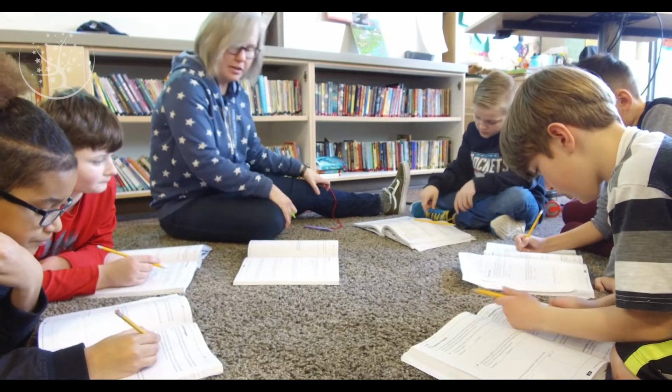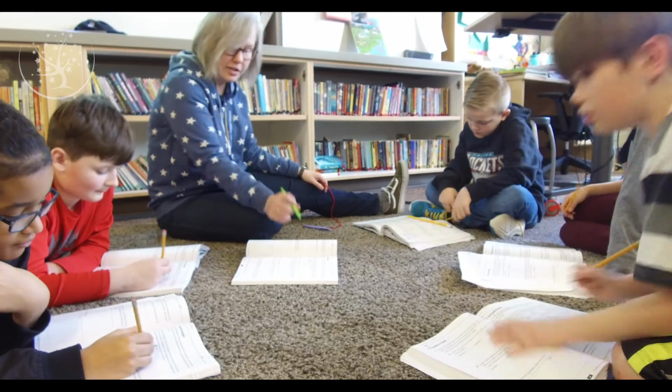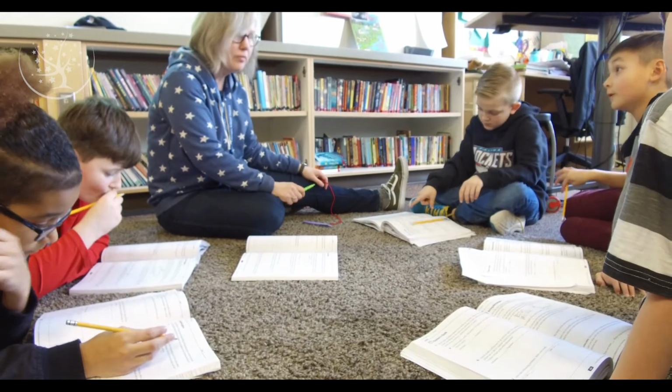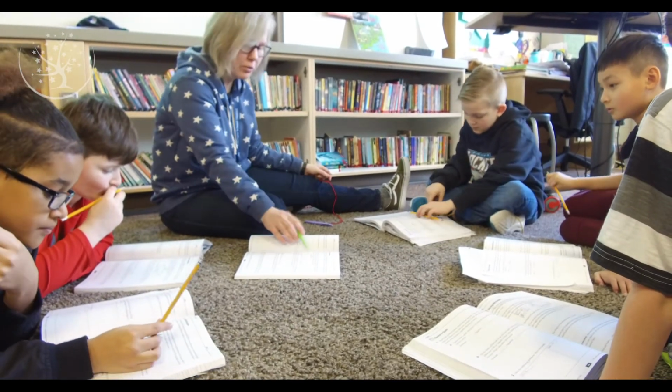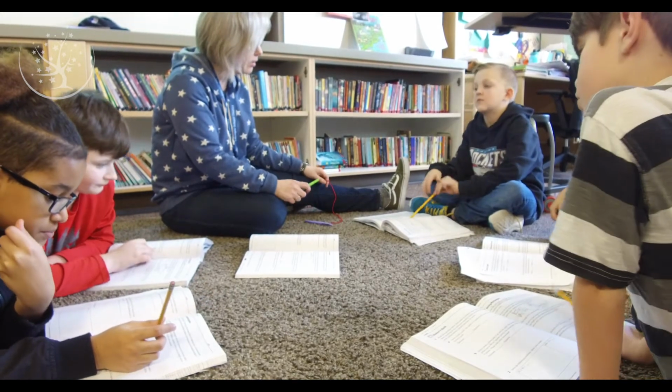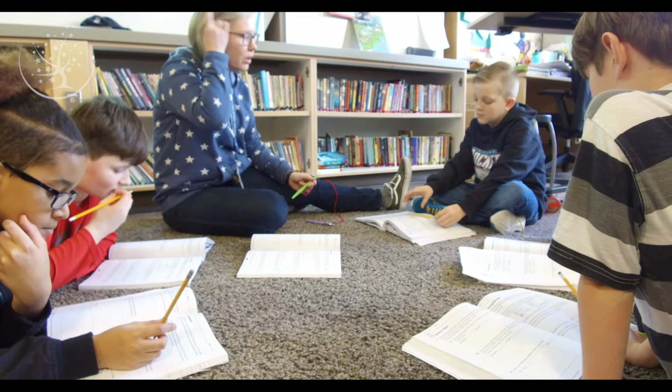So we know that is 24. So if we know that's 24, what else do we know? Well, we don't know the width. You're right. We don't know the width. That's what we're trying to find out, aren't we? So what else do we know? We only know that length is 24.